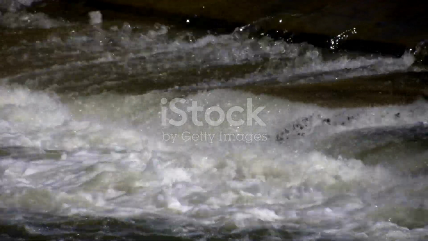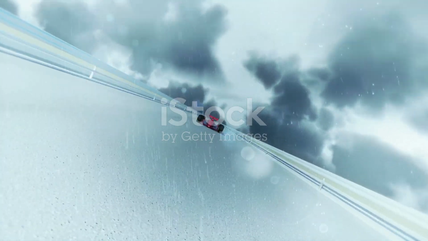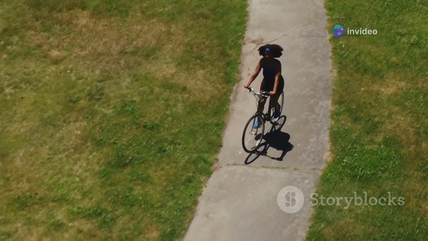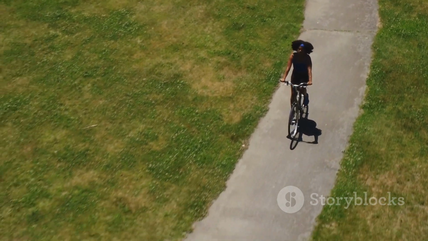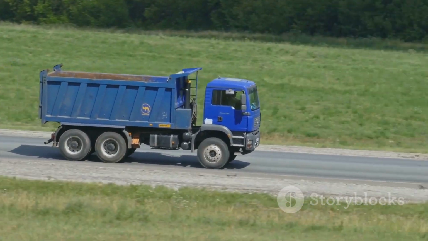Kinetic energy is the energy of motion. Anything that moves possesses kinetic energy. The faster an object moves, the more kinetic energy it has. Imagine a speeding car. It has a lot of kinetic energy because of its high speed. A slow-moving bicycle has less kinetic energy because it's not moving as fast. The mass of an object also affects its kinetic energy.